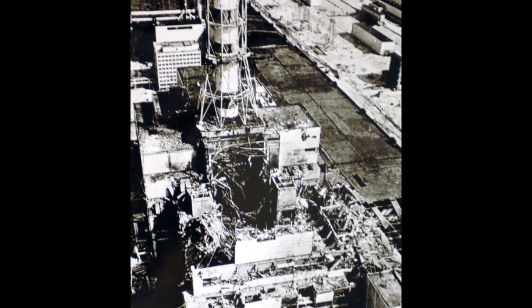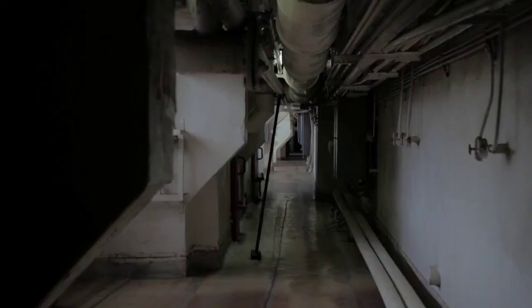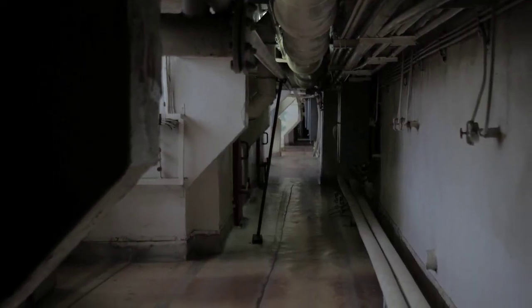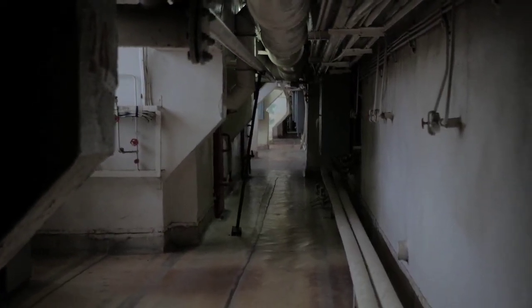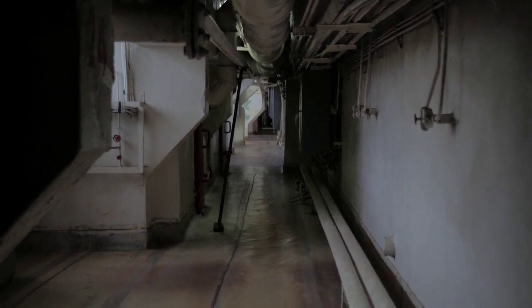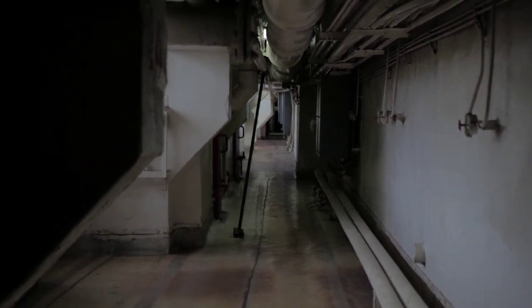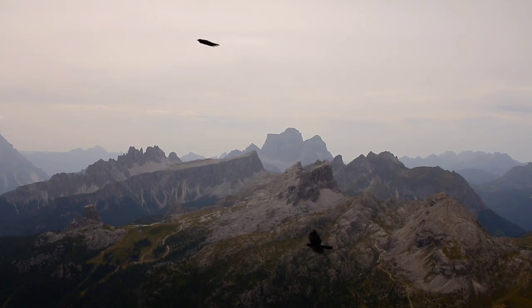The immediate aftermath of the disaster was chaotic. The plant's operators and emergency responders were quickly overwhelmed by the scale of the accident, and there was a lack of clear communication and coordination. The Soviet government initially tried to downplay the severity of the accident, but as the scale of the disaster became clear, they were forced to admit the truth.